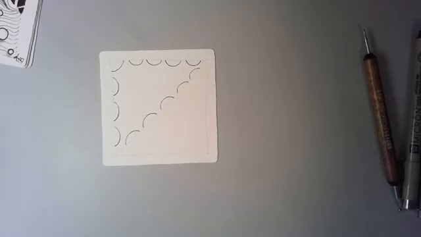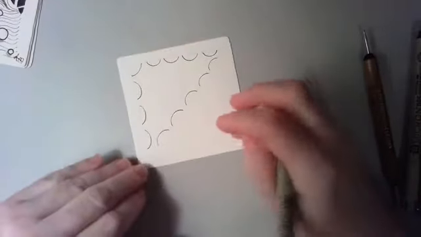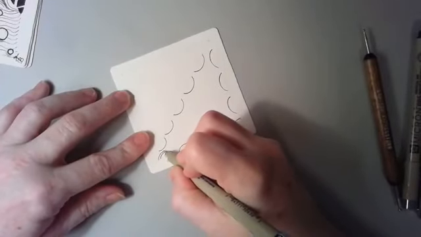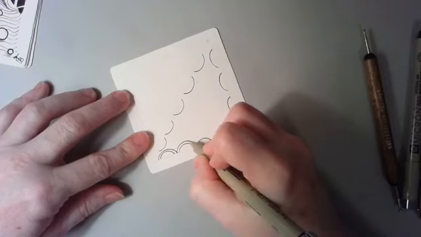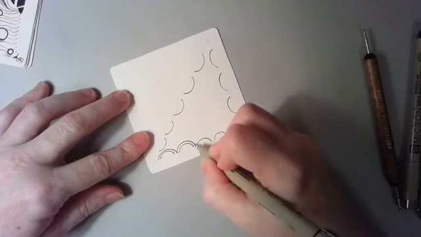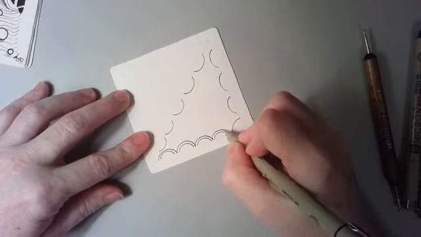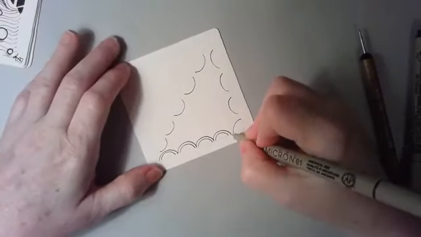And now I'm going to come back and I am going to add an aura to all of these little ladybug shapes. So an aura is like a halo. So I'm accenting and carrying on that shape, right? So I am mimicking the shape that's already there.